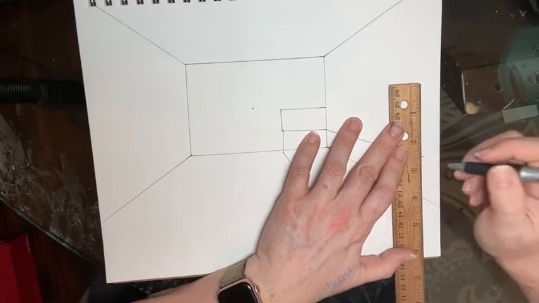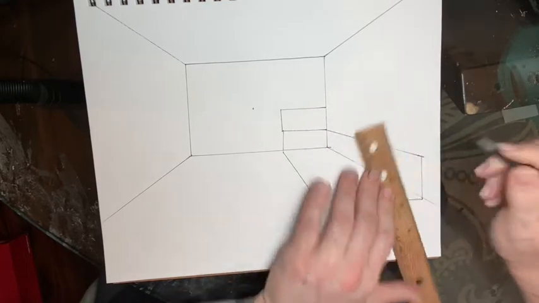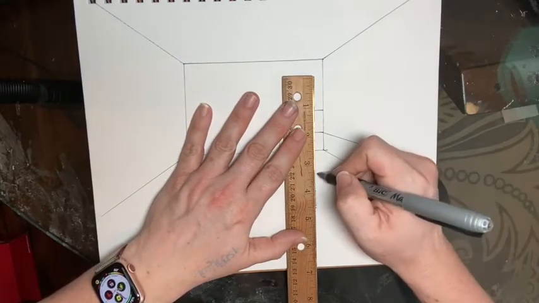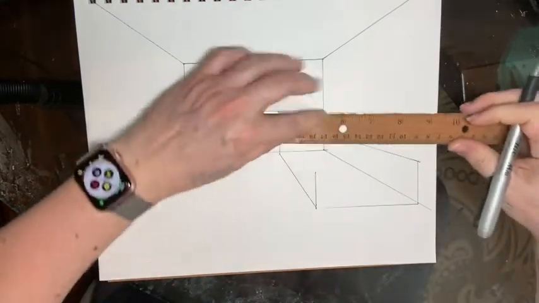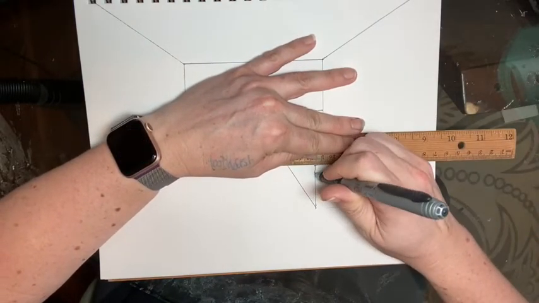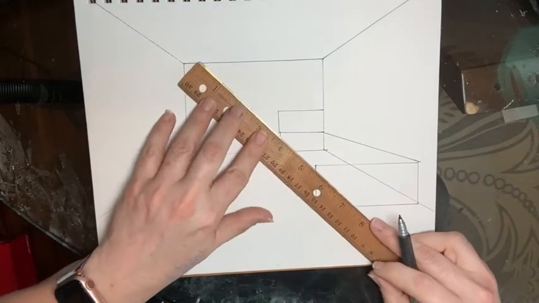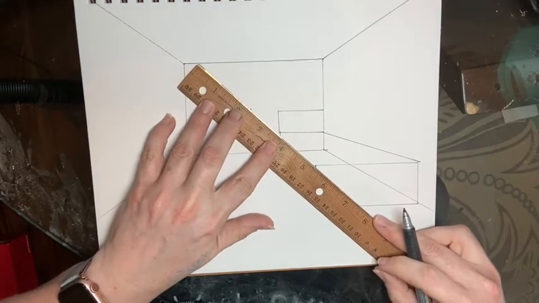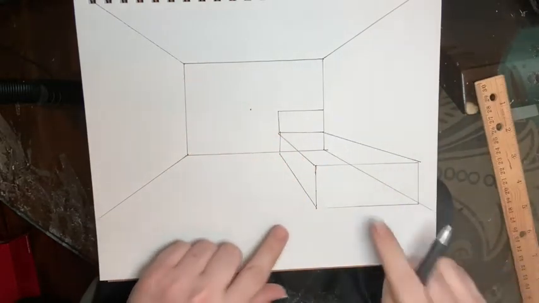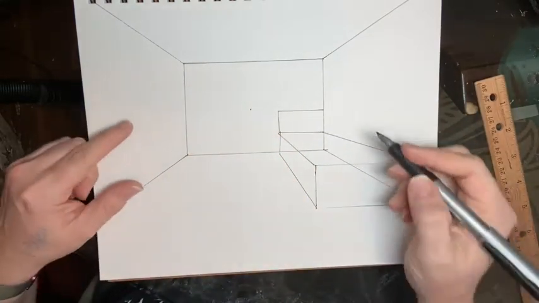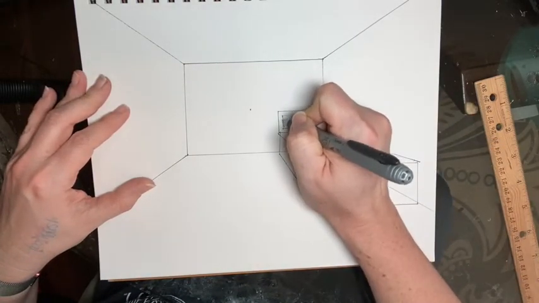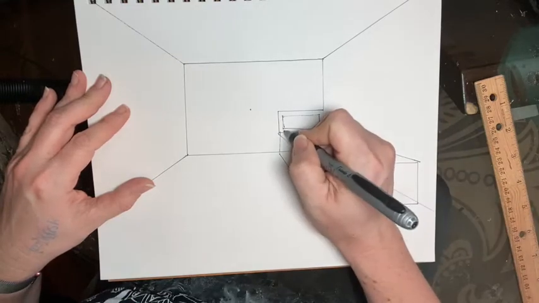Can you see that? Yeah, you can. Okay. I need to make this. Same thing with the side of my bed here. Okay, not perfect. Now I would go back and erase this line. But here's the headboard. And this would be like where I would put my pillow.